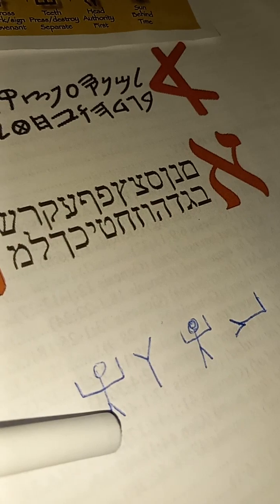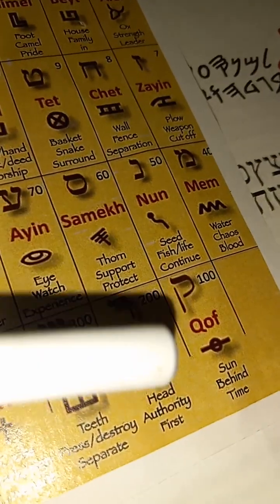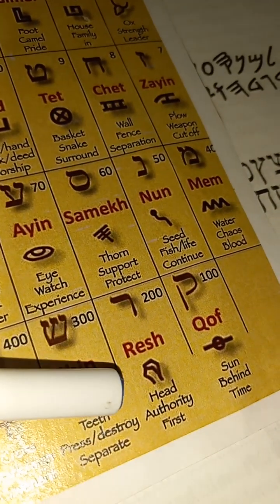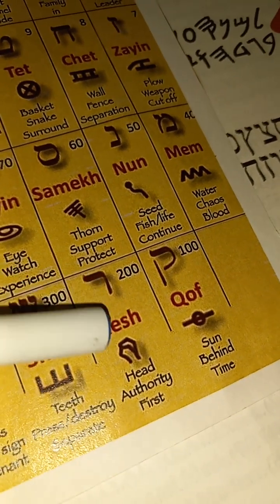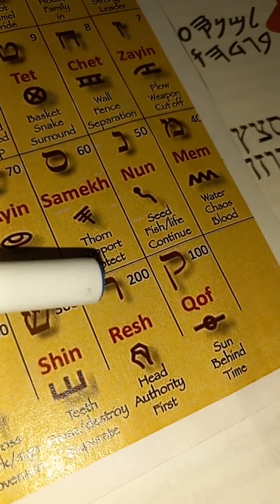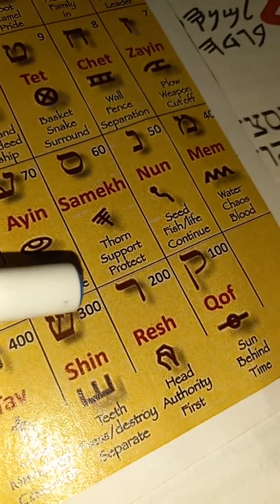So you see, we have 3 different types of Hebrew. That's one kind. That's another kind. That's another kind. You see, you have Resh right there. Resh, head, authority first. That's a modern letter right there, and it means 200 also. The number 200.